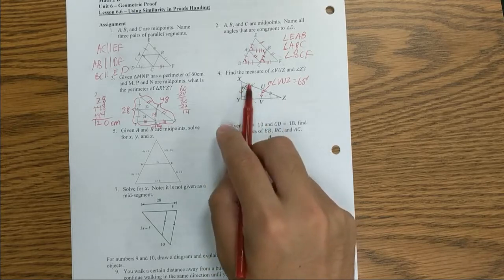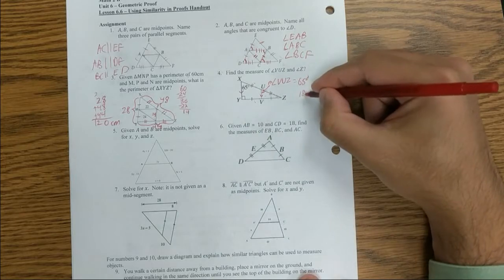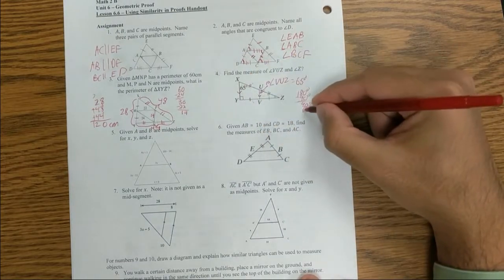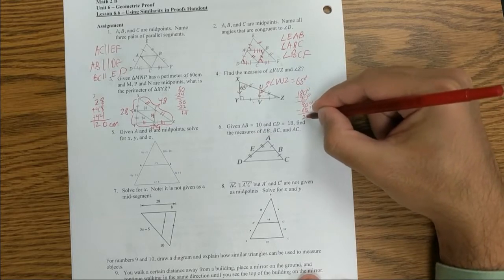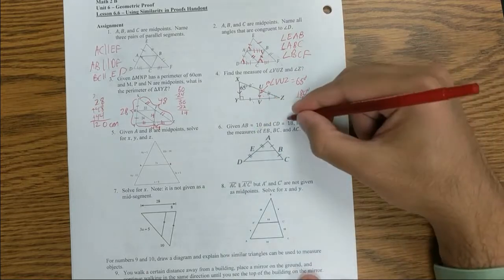And then I can use the fact that this big triangle adds up to 180 degrees. Okay, so I take away the right angle, that leaves 90 degrees. Take away the 65 degrees, that leaves 25 degrees for the last angle, which is angle Z.